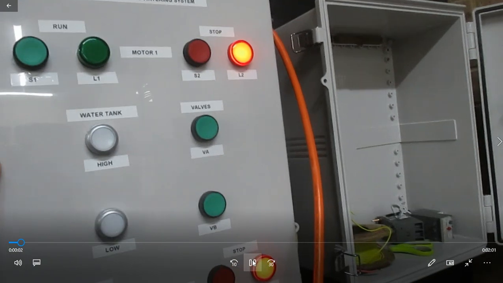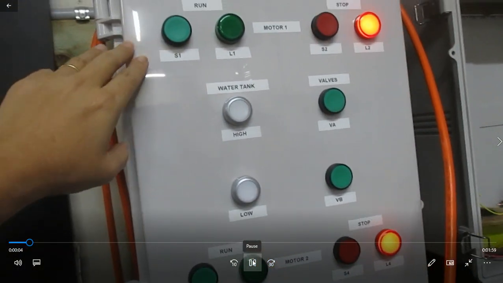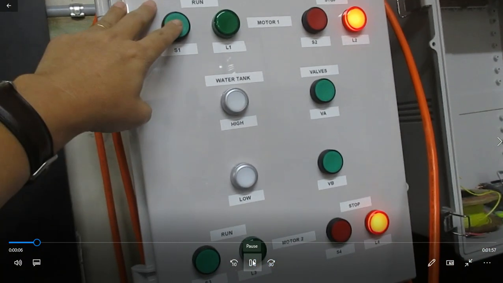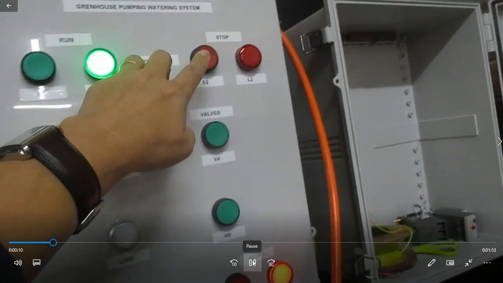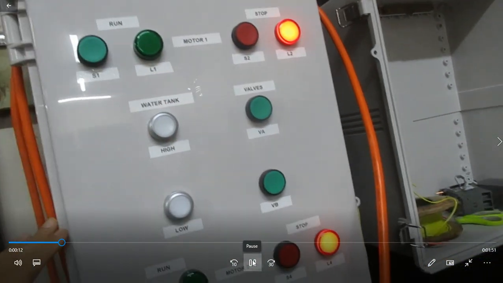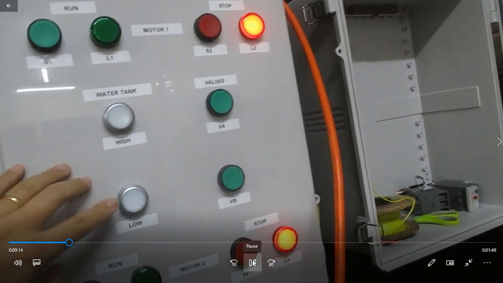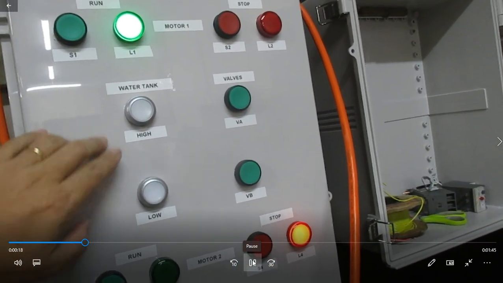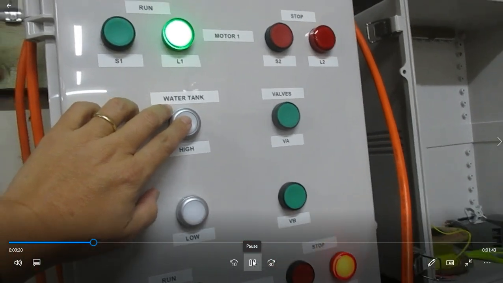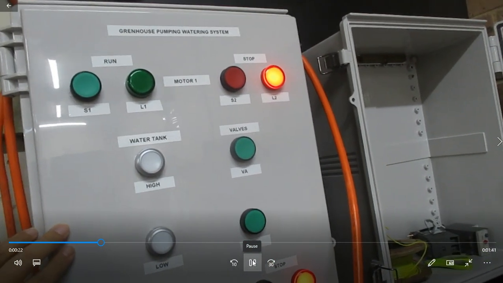All motors are stopped. Now we run the motor. Start the motor. And the water head tank is low, we can run the water. And when the water tank is high, we start the motor. And the bar can run the motor.